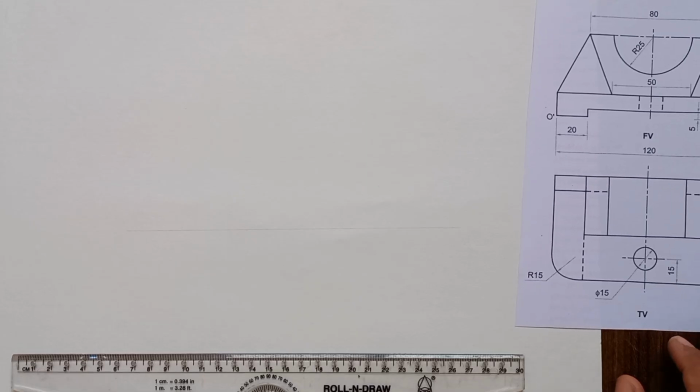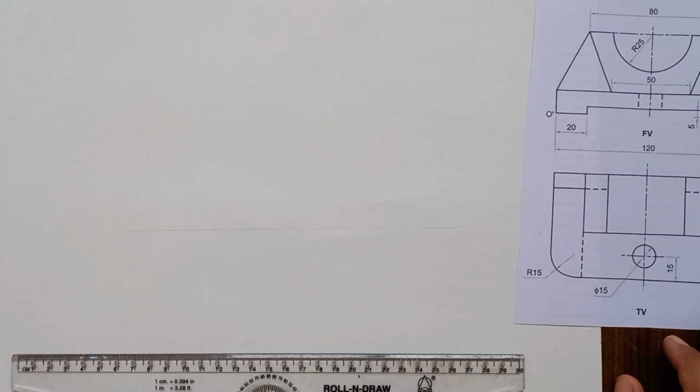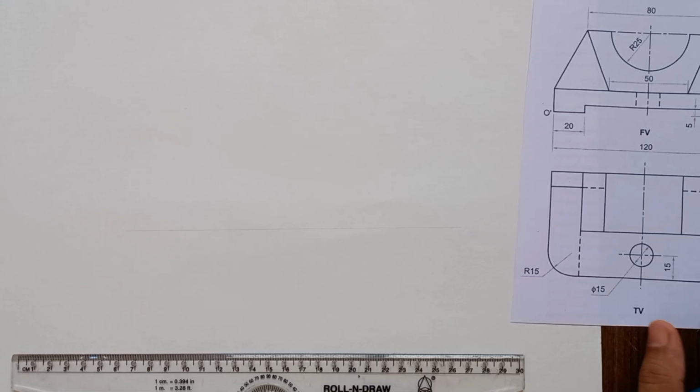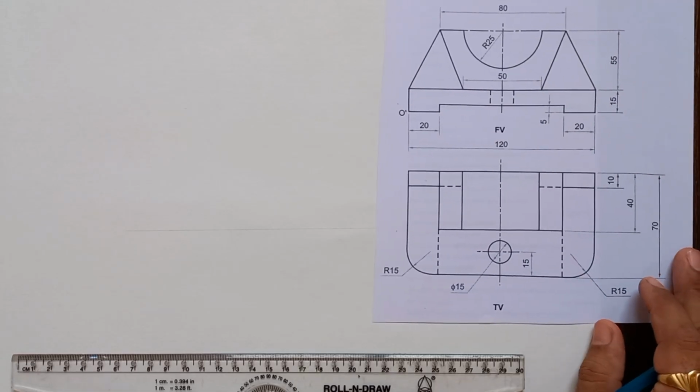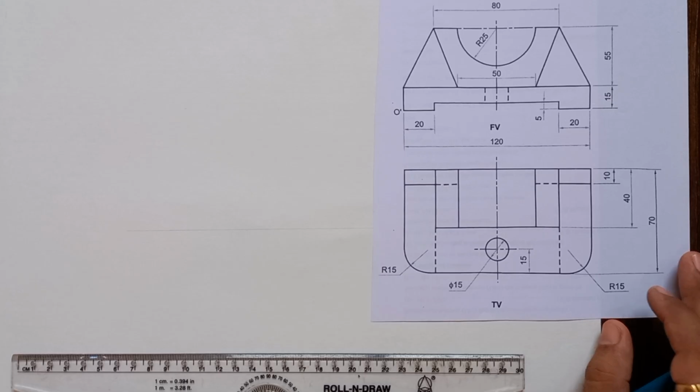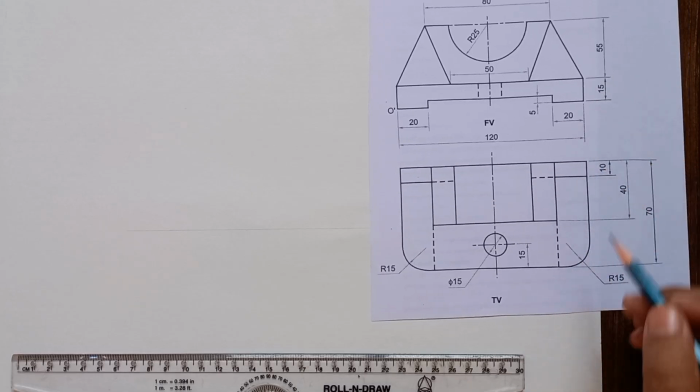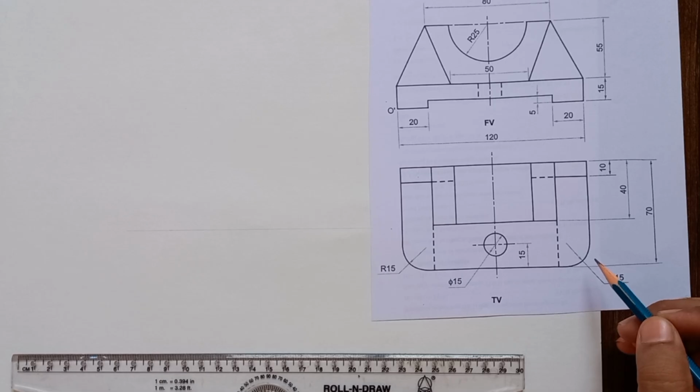So friends, in this session, we are going to solve another problem based on an isometric projection. And the problem statement is, the figure shows front view and top view of an object. Draw its isometric view.